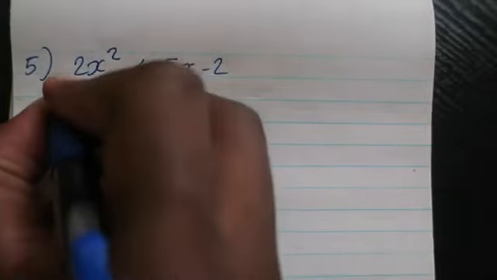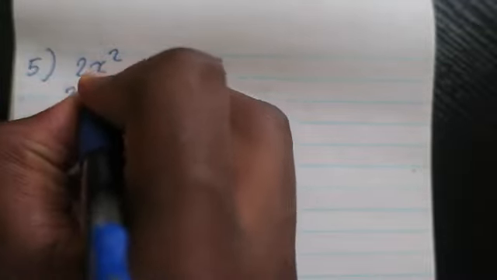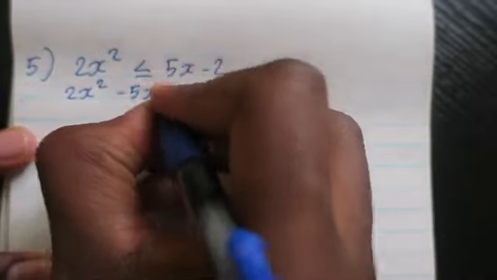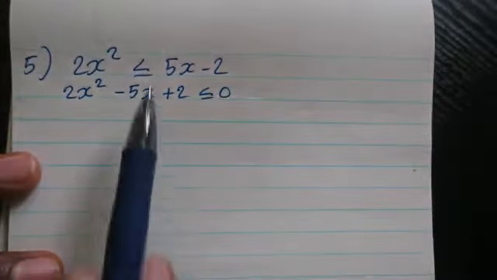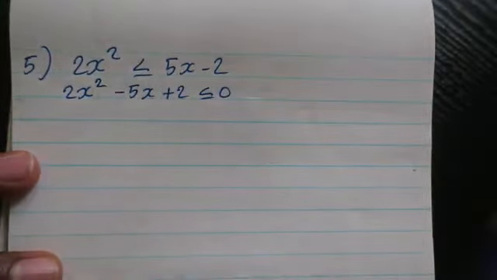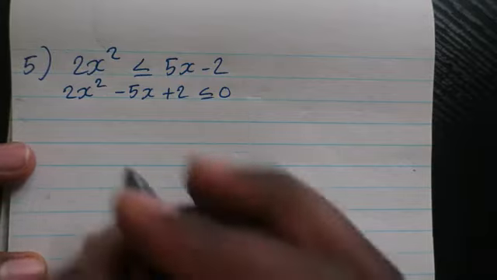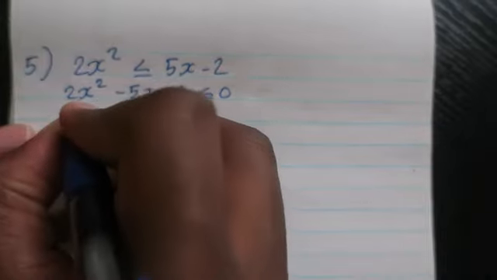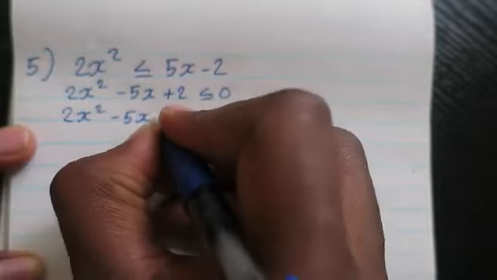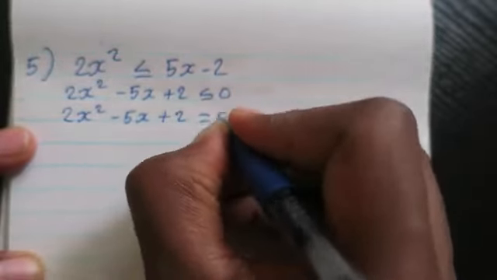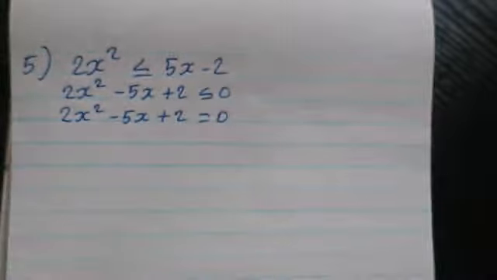Now make one side 0, so 2x squared minus 5x plus 2 is less than or equal to 0. So I move the 5x to the opposite side as well as the -2. Now solve for the corresponding equation. That is the corresponding equation.